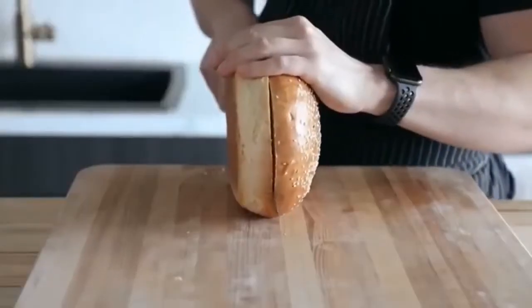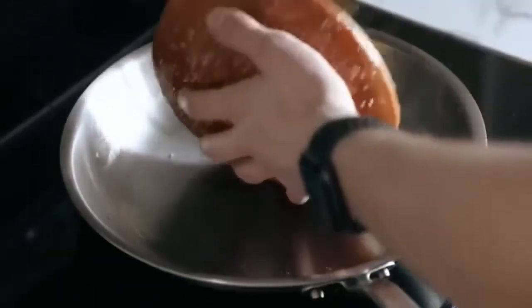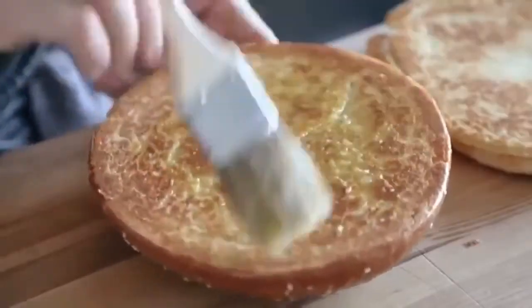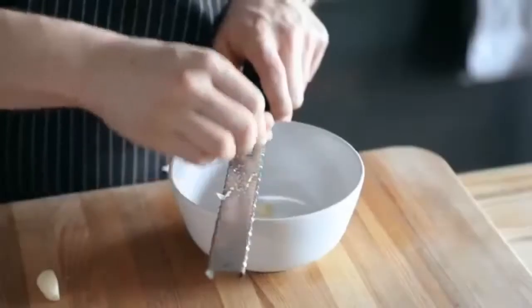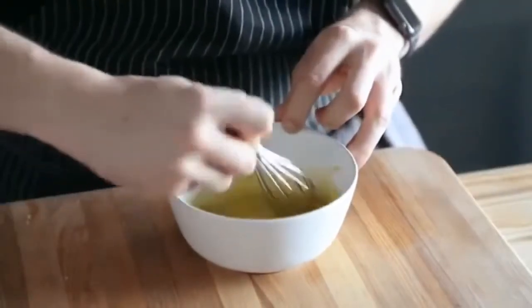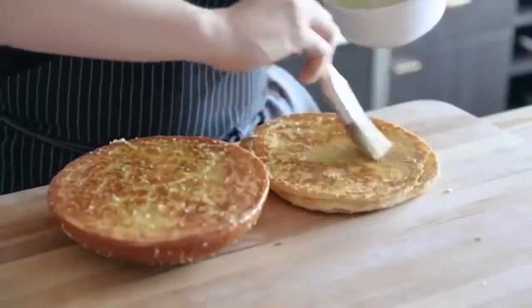Obviously slice your muffaletta bread in half. I like to toast it in a 50-50 mix of olive oil and butter. Then I just give it a nice generous brushing of garlic oil, which is just 3 tablespoons of olive oil and 2 garlic cloves grated into that. That's literally it. The layering order is very important.